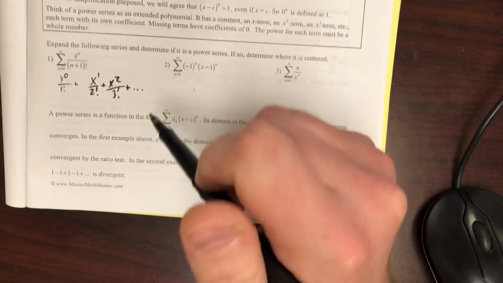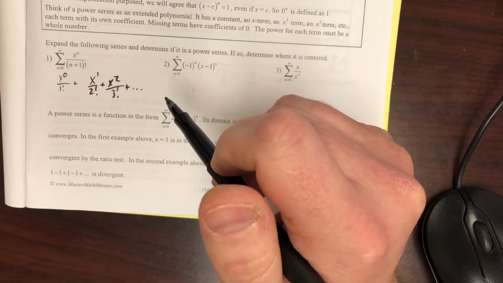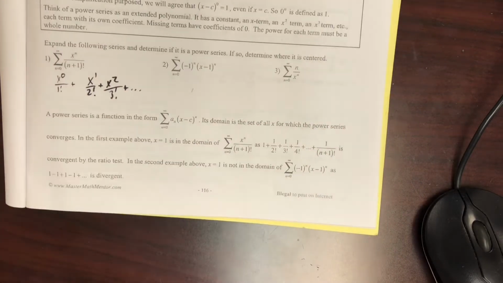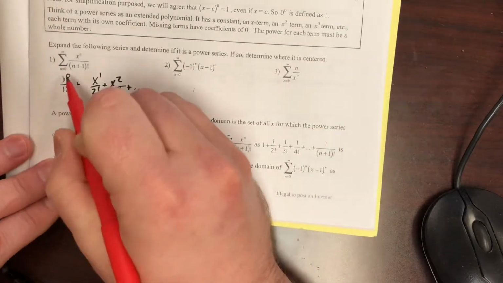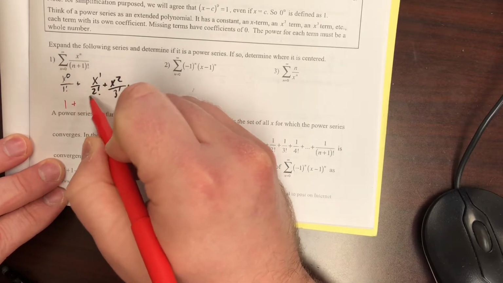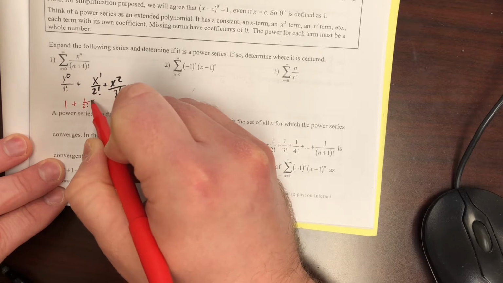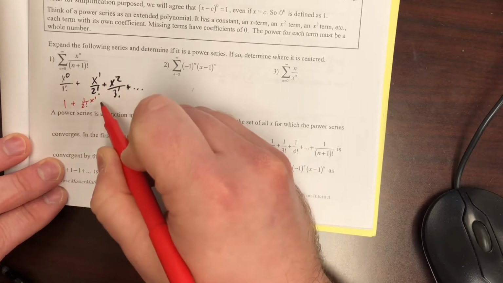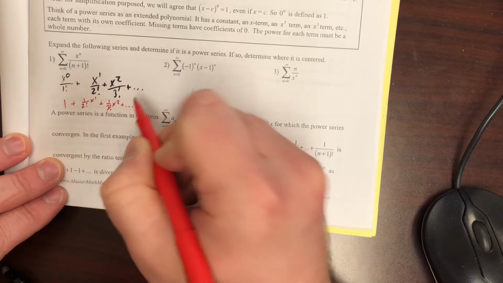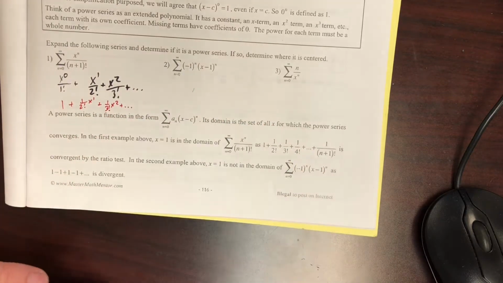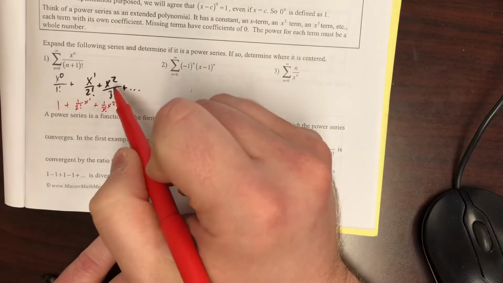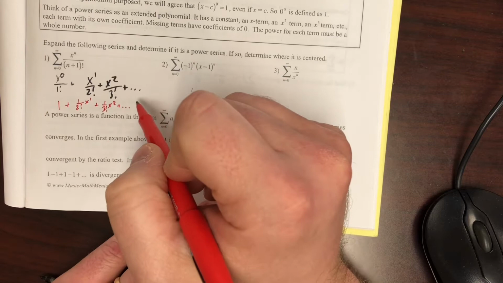So is this a power series? Yes, this is a power series. The way you know is, x to the 0 is 1. So this is 1 plus 1 over 2 factorial x to the 1. That's a coefficient. Plus 1 over 3 factorial x to the 2. That's a coefficient. So it winds up being a coefficient times x to a power, and that x power keeps on increasing as we go.